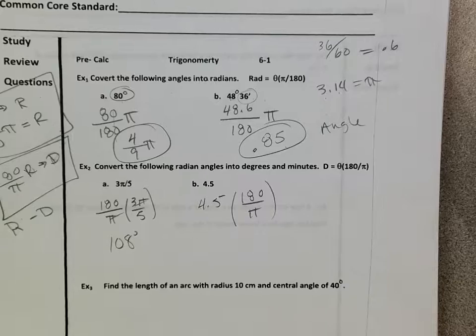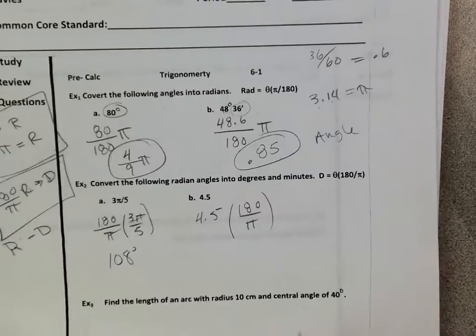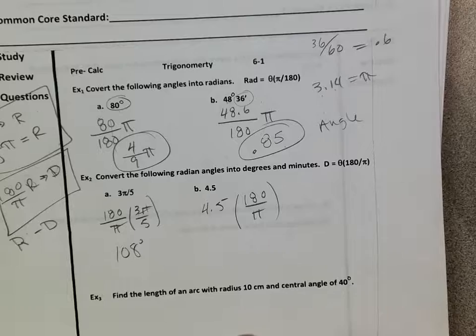And Rosa, if you want to get notes, I think I've got them over there, okay? Yeah, I've got notes over there, you girls.